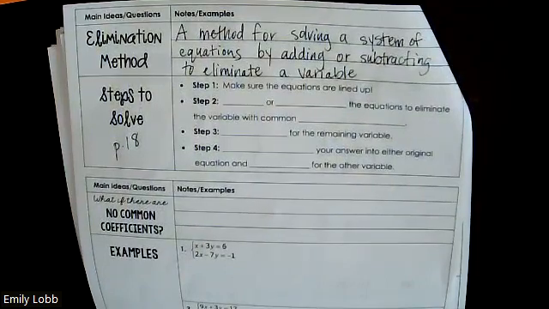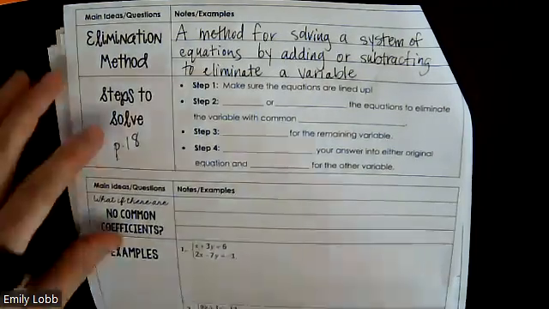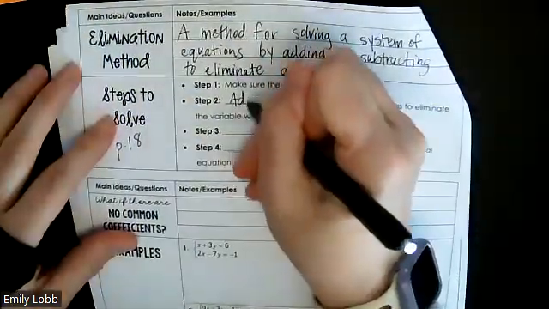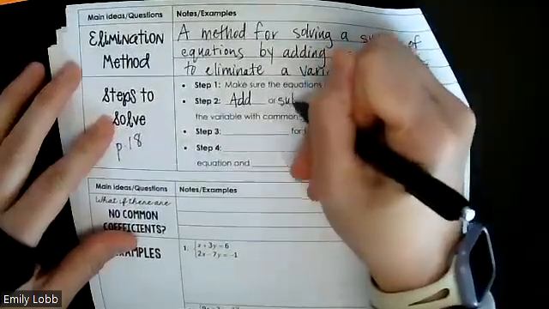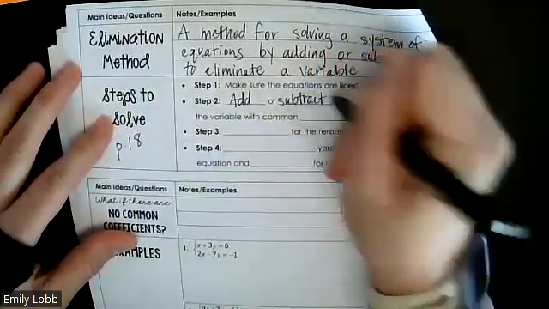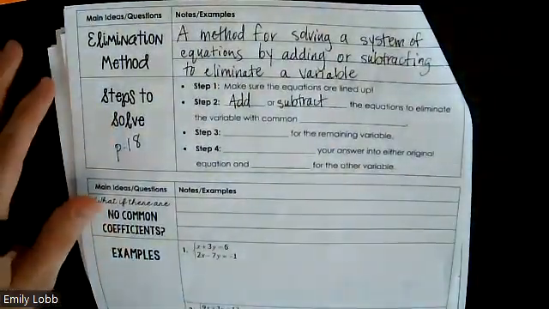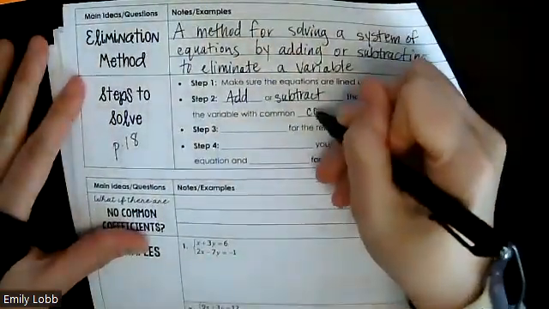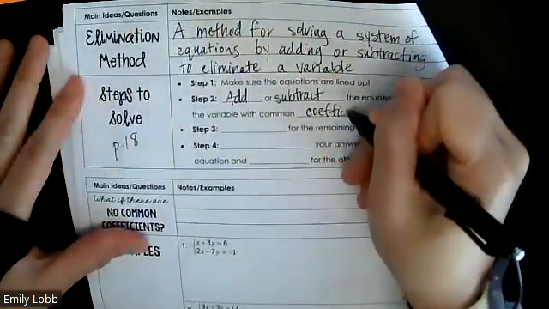So remember, we have to add or subtract the equations to eliminate the variable with common coefficients.